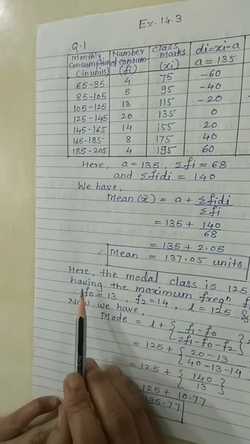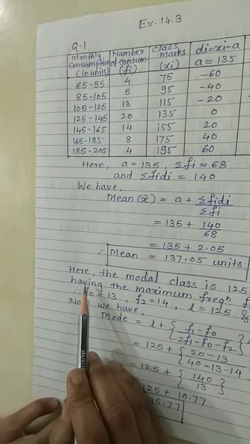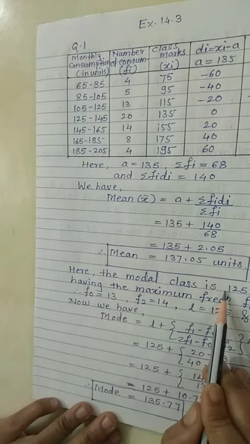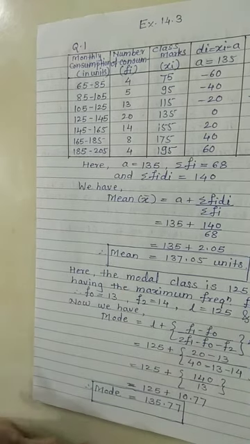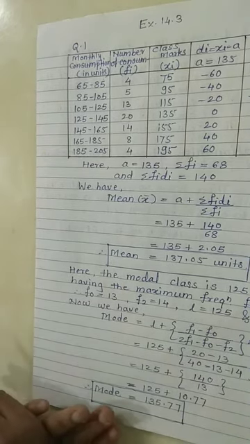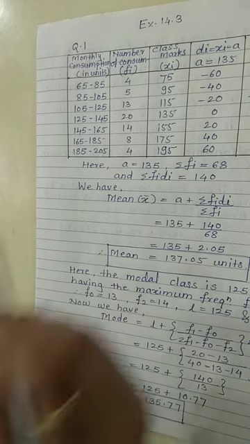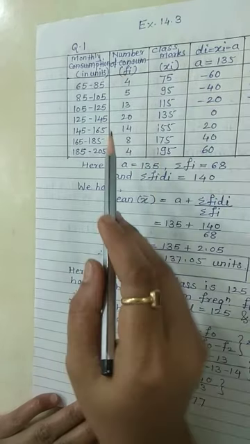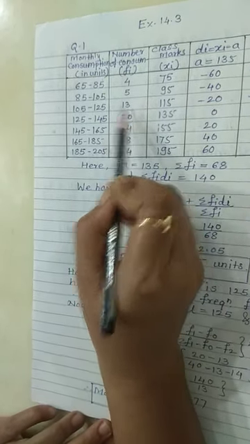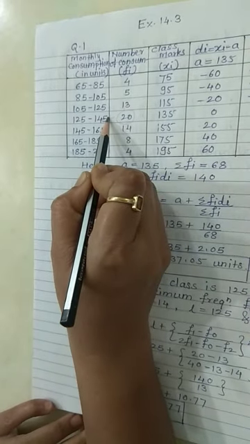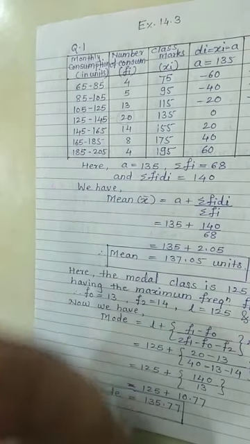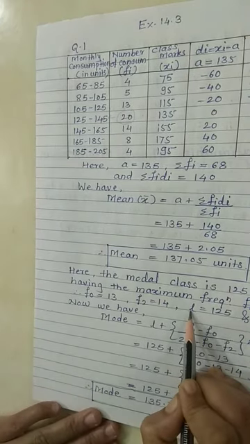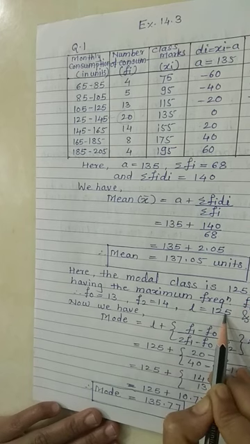Now let us find the mode. For that we know that we have to find the modal class first. Which is the modal class? The class having the maximum frequency is the modal class. Now from the frequency column, the maximum frequency is 20 here. So the corresponding class interval 125 to 145 is the modal class, and therefore the lower limit L of the modal class is 125.